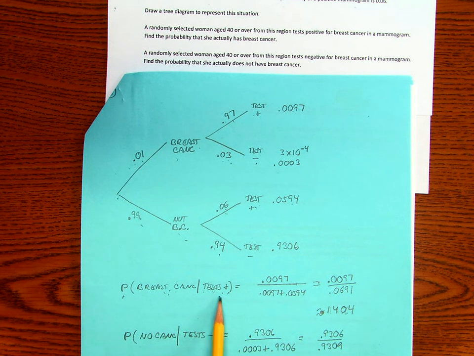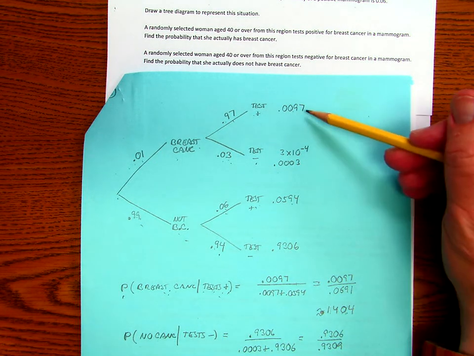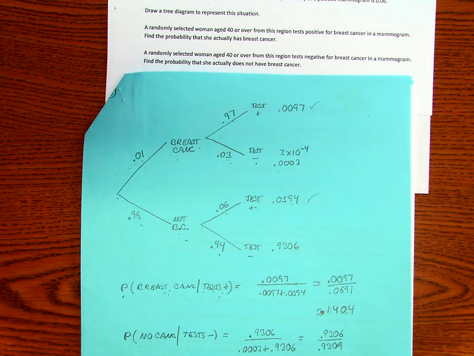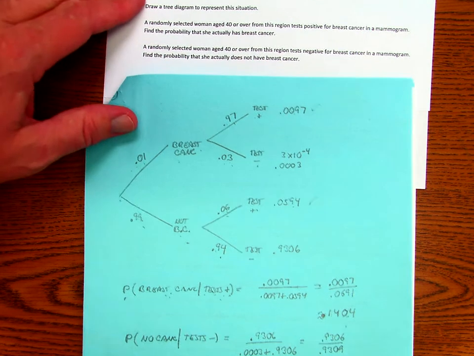The probability of testing positive is the combination of that and that. Those are the two scenarios where people are testing positive. Do your order of operations, and it gets to be a probability of roughly about 14%. All right, last problem.